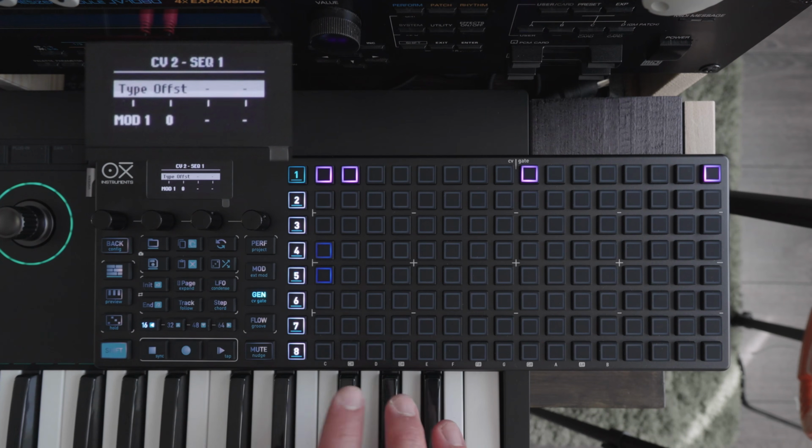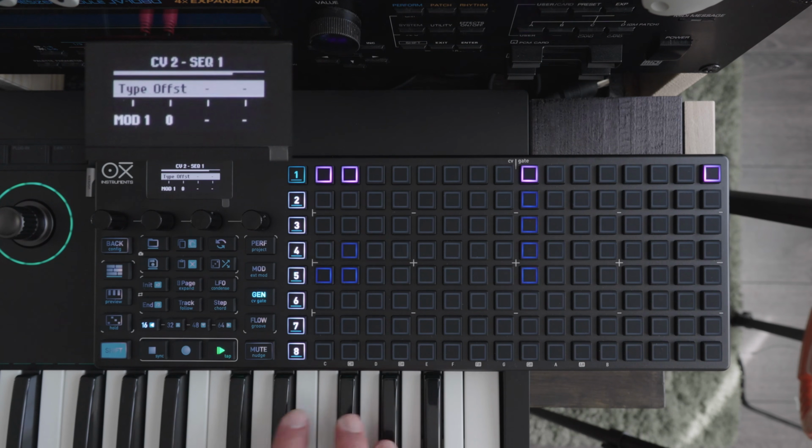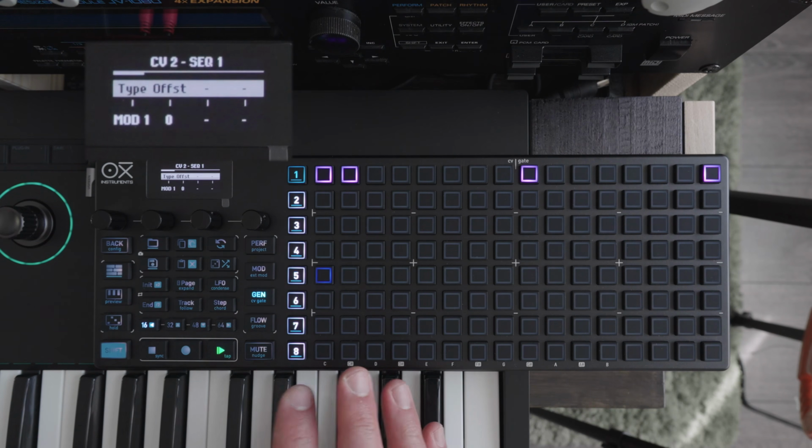So when playing your keyboard, you can still use the modulation options here. Now I have the CV2 set to mod 1, which is my mod wheel, and I have to press play so that it will send the CV. So press play, and I'll play here, and I'll use my mod wheel for modulation. So the Oxi One makes for a pretty good MIDI-to-CV converter here.